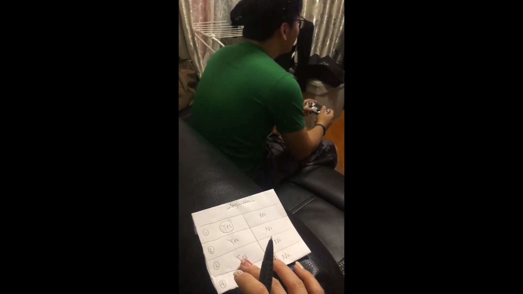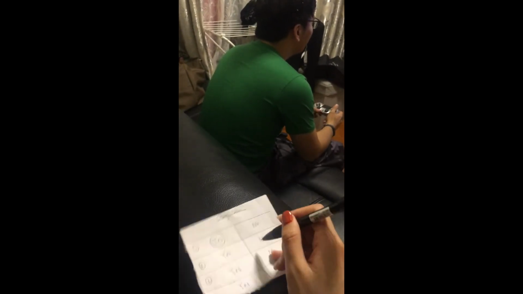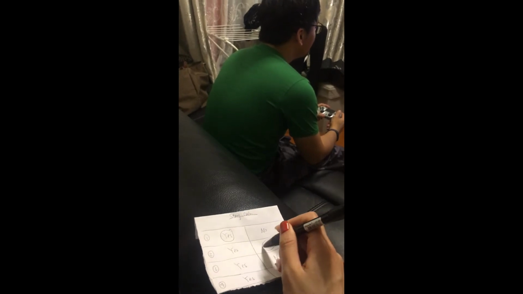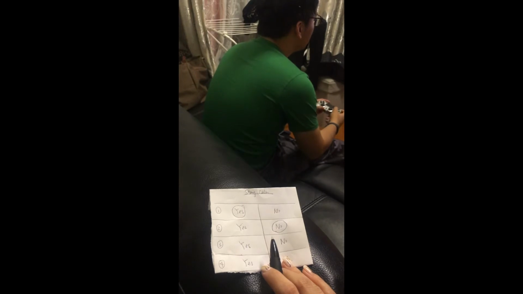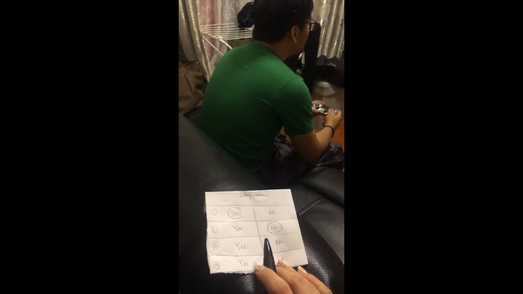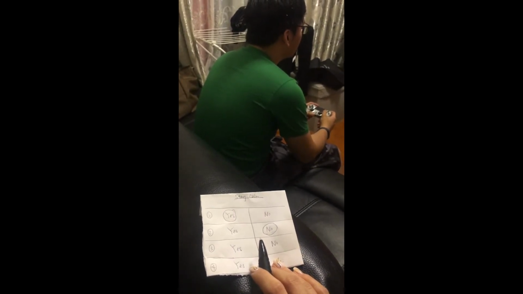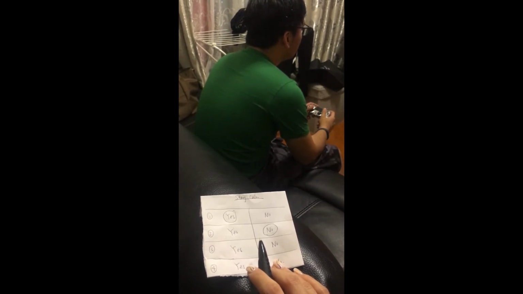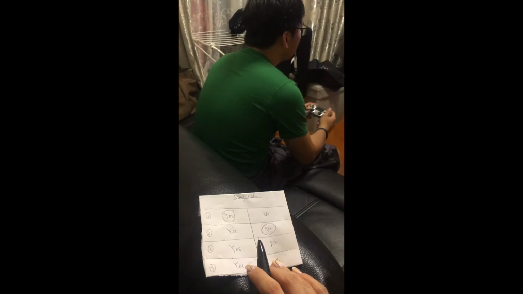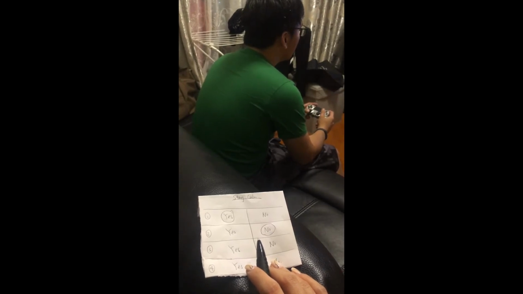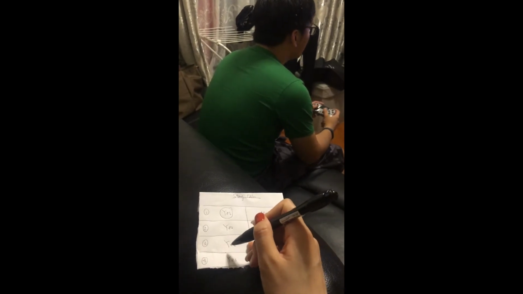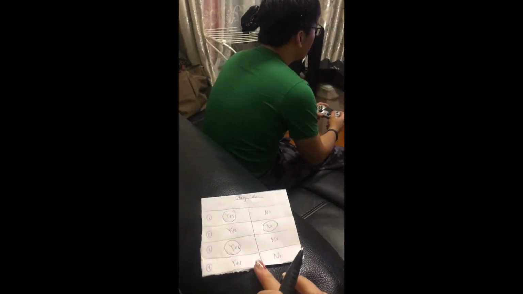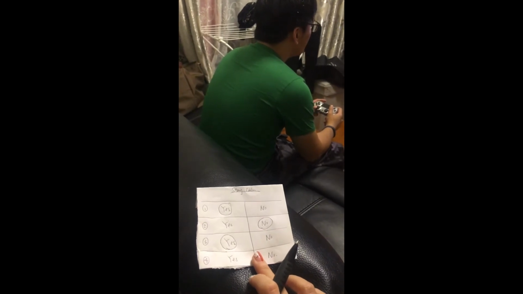You can see that he's not calm and he hits the sofa, so we're going to circle no for the second trial. Here comes the third trial. He's very calm, so we're going to circle yes again. Here comes the last one.